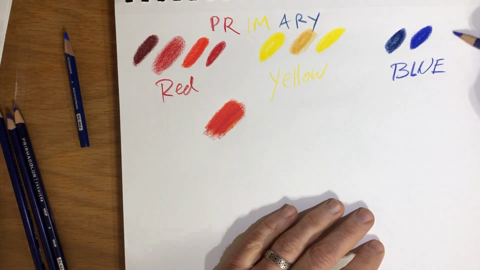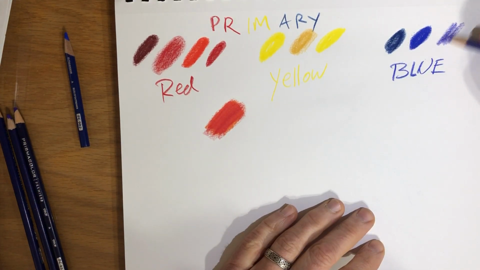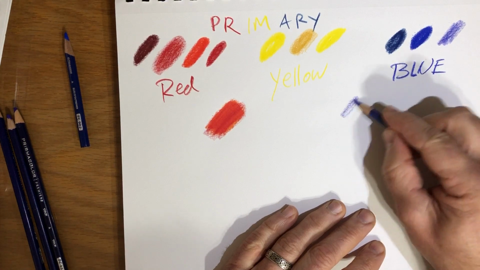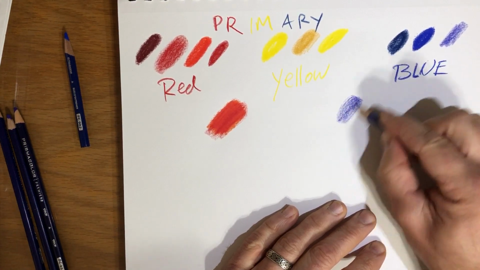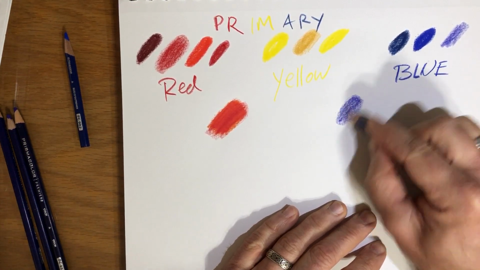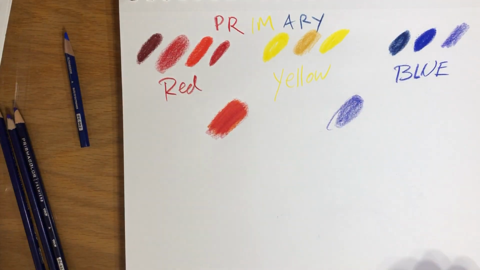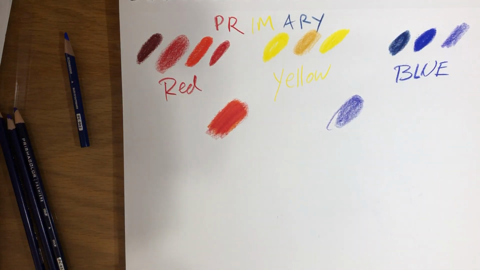Blue, here's a lighter blue. We'll mix with yellow to get what color? Yeah, we'll get green. And let's make sure we're grabbing the right one.